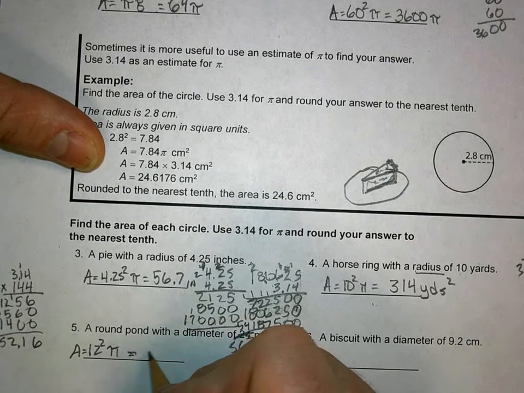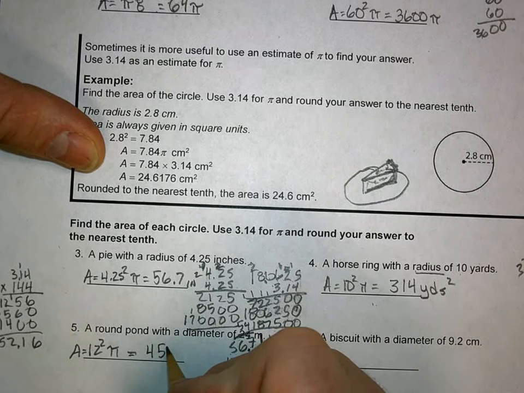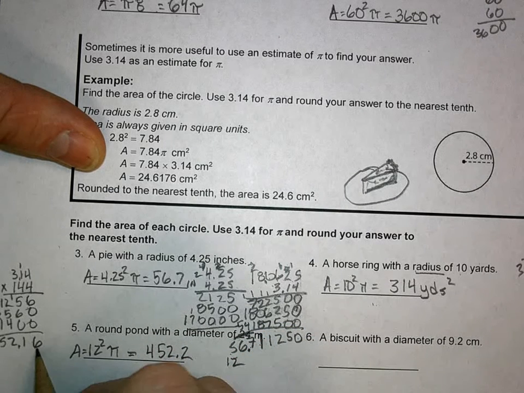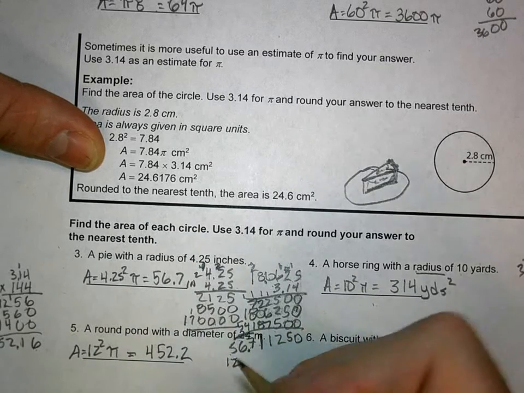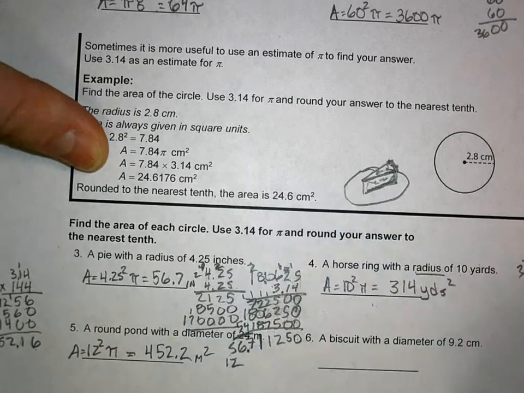Now, rounding that up, that's 452.2 because this is greater than or equal to 5, so it makes the next one get bigger. Meters squared. All right, last one.